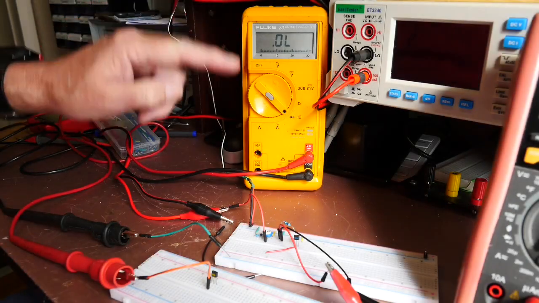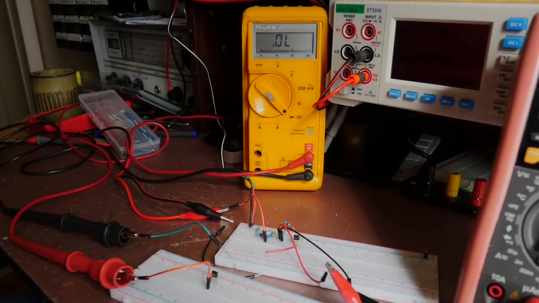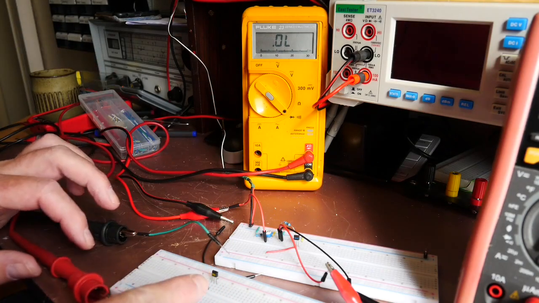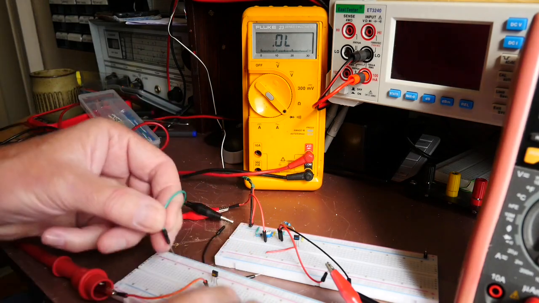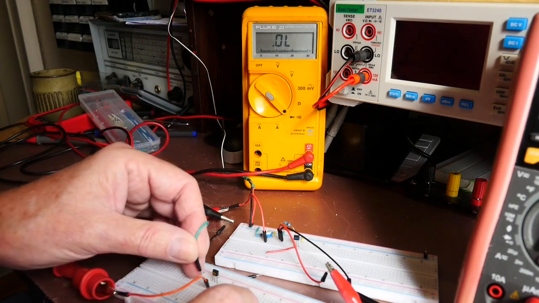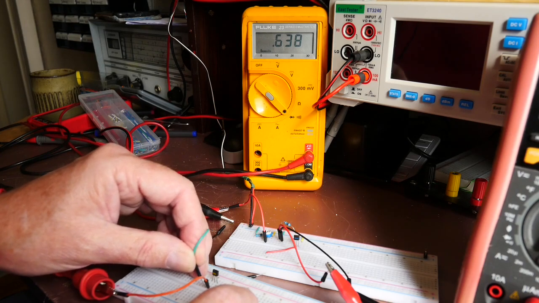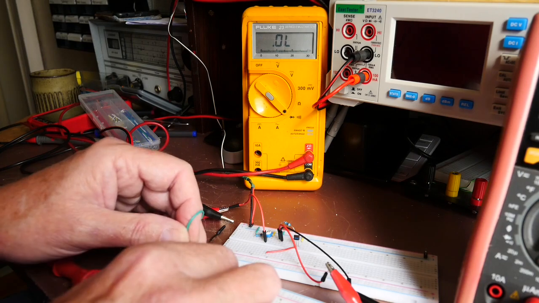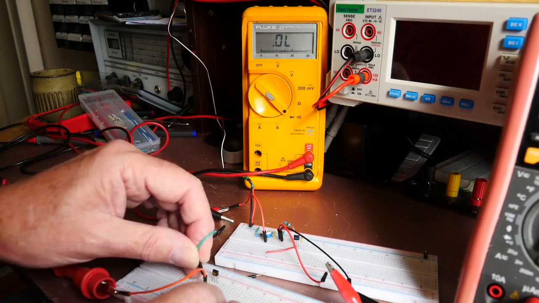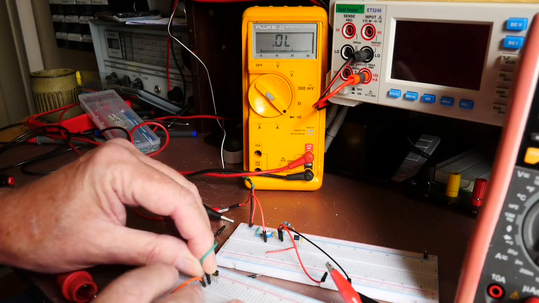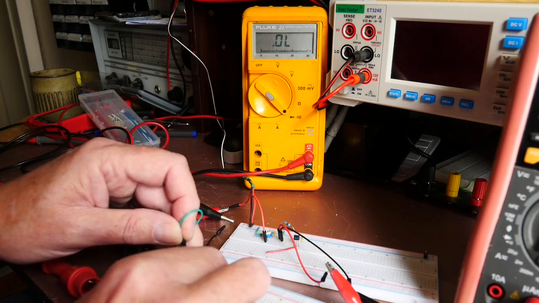Okay, so here I've got the Fluke set up in diode test mode, continuity if you like, and I've got one of the connections attached to the base. So I'm now going to go to the collector, and that's telling me about 0.64 volts is the forward voltage across those two legs of the transistor. In other words, it's a diode. If I swap those over, you should get 0. If we don't, we've got a problem. Yep, so there you go, that's absolutely not conducting.